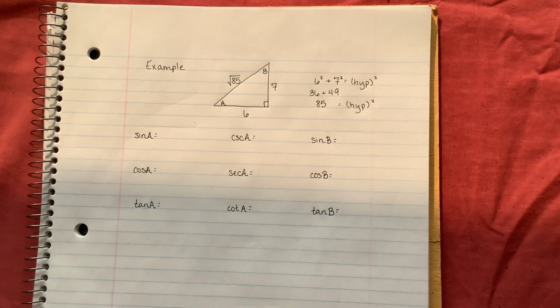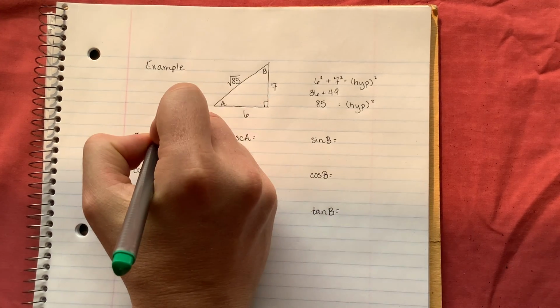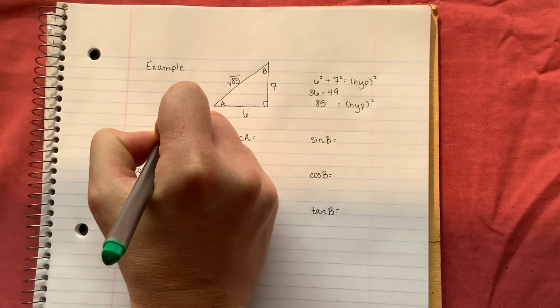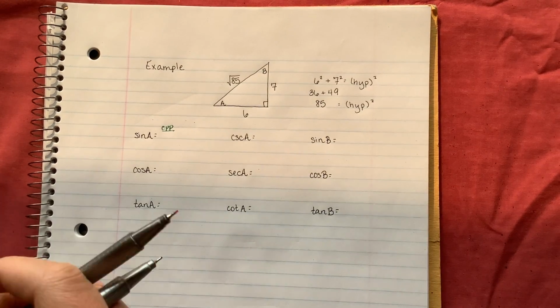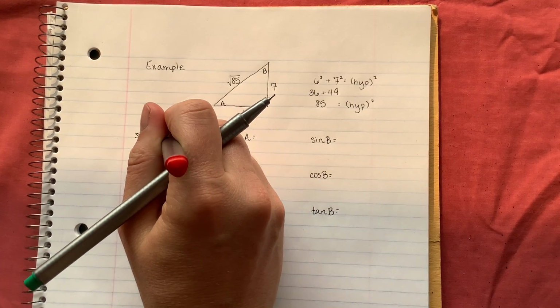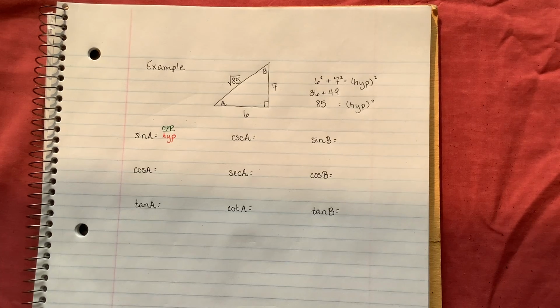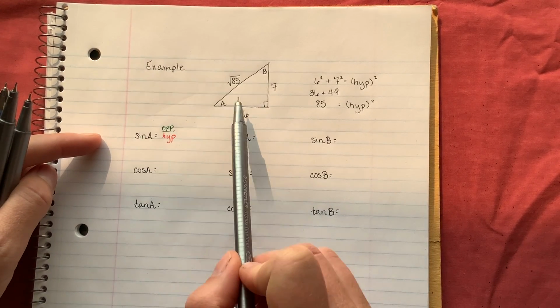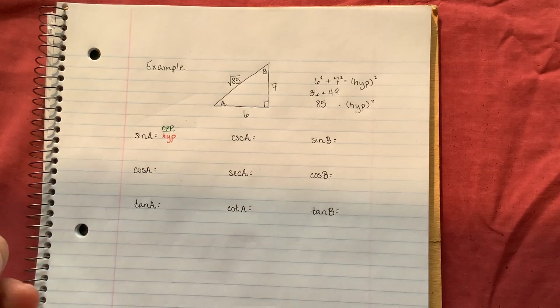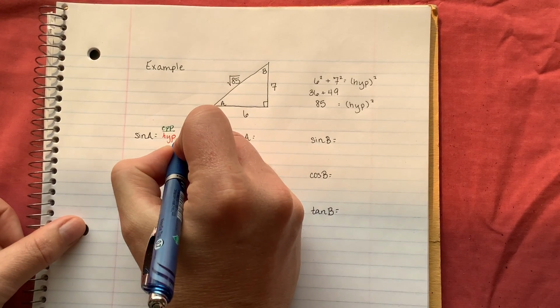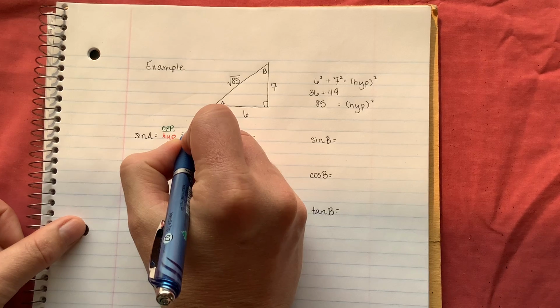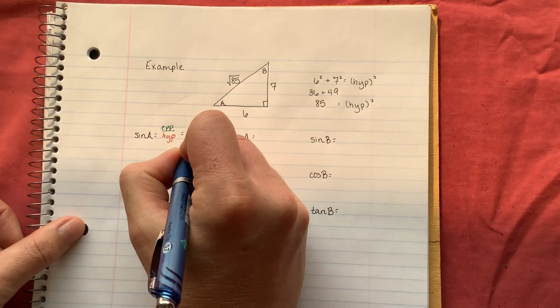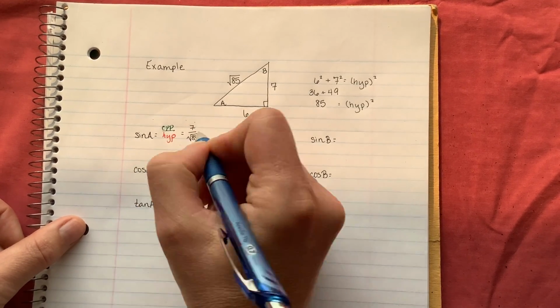To figure out sine, recall that sine is equal to the opposite side over the hypotenuse. Since this specifically says sine of A, it's going to be the opposite side with relation to A. So opposite A is side 7, which means sine of A is going to be equal to 7 over the hypotenuse, which is the square root of 85.